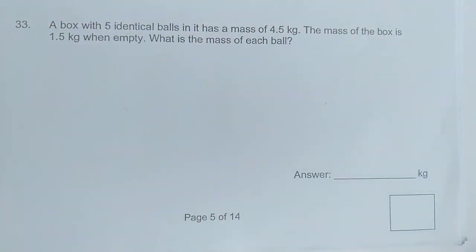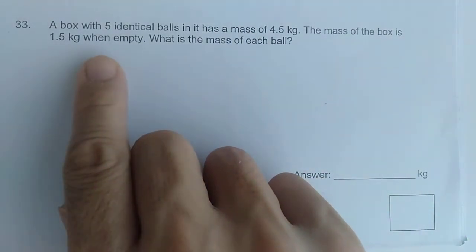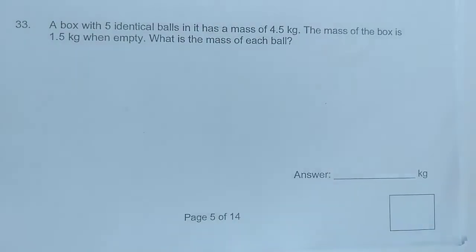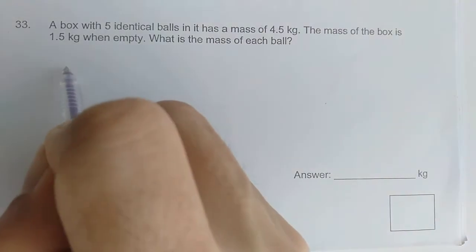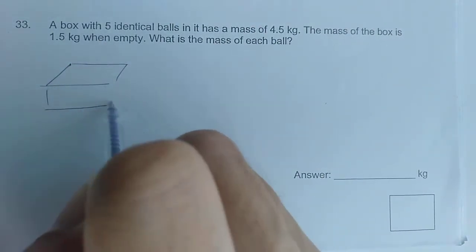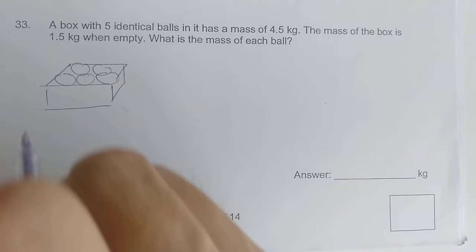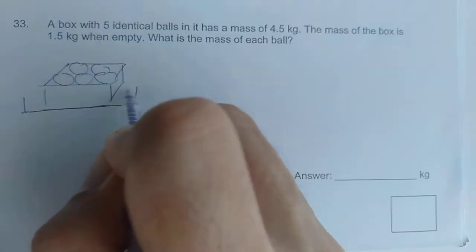Next one. A box with 5 identical balls in it has a mass of 4.5 kilograms. The mass of the box is 1.5 kilograms when empty. What is the mass of each ball? Alright, so let me just draw a simple diagram to show you. So let's say there's a box here. Alright, and there are some balls, 1, 2, 3, 4, 5. And it's placed on a weighing scale.